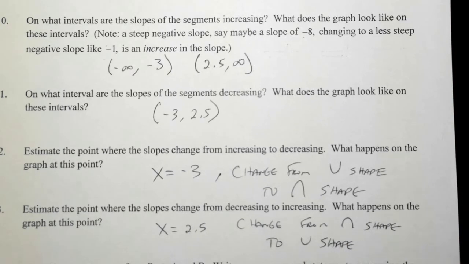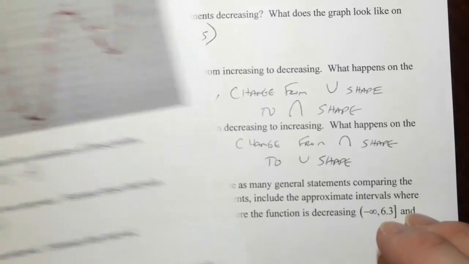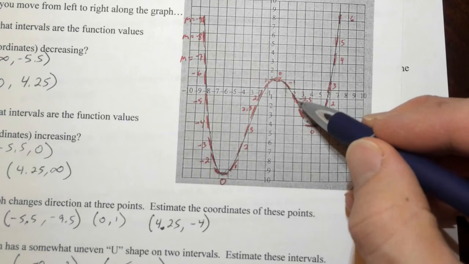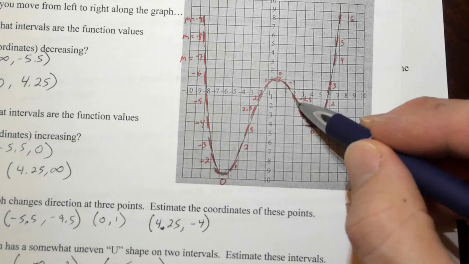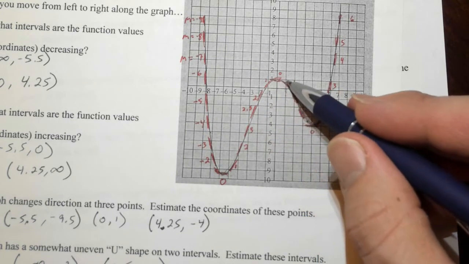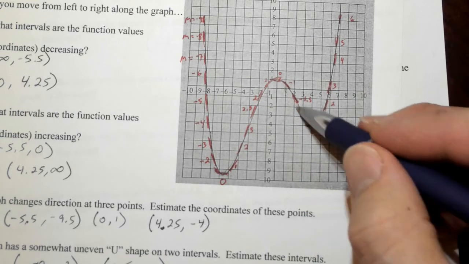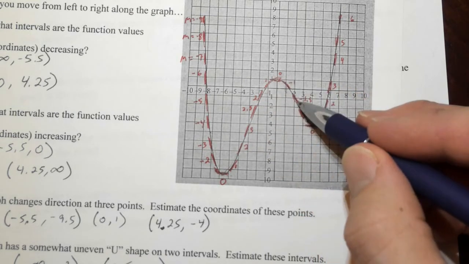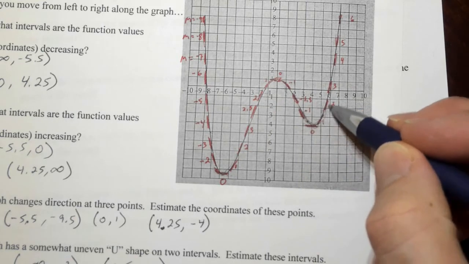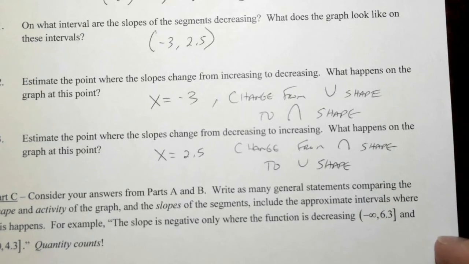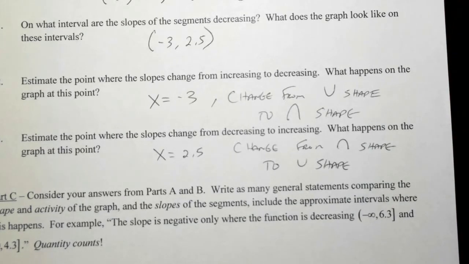If we go back to the picture, here's x equals 2.5 right there, and right at this spot, our slopes were decreasing prior to that spot, and then our slopes began increasing again. And we can see we changed from an upside down U to a regular shaped U. So there is discovery part B.